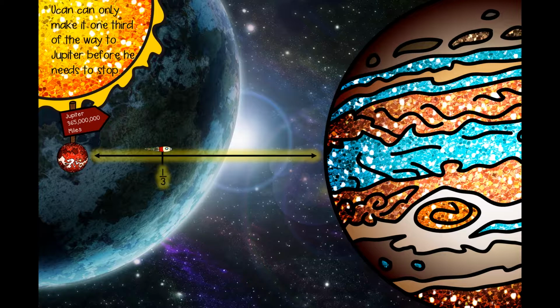How many more times are you going to have to stop? Your spacecraft can only make it 1/3 of the way at a time, so it looks like you're going to have to stop one more time, 2/3 of the way there, before you're finally able to make it all the way to Jupiter. Wowzer. I hope you've got some road snacks.